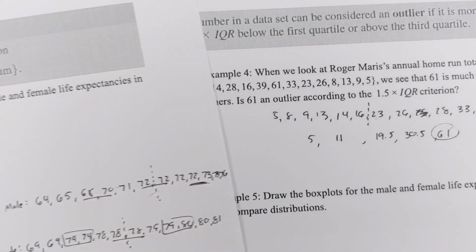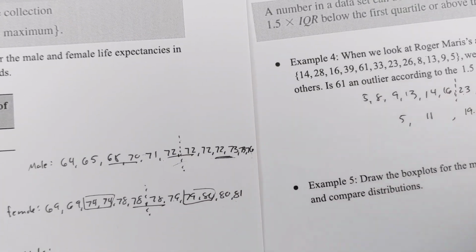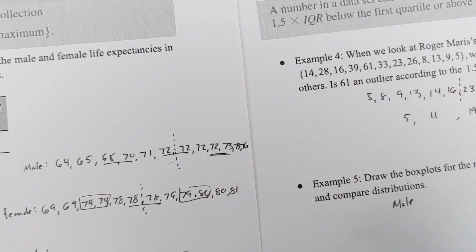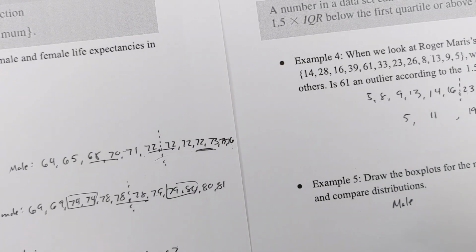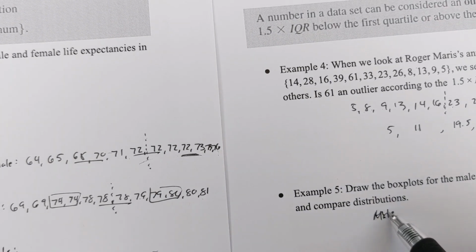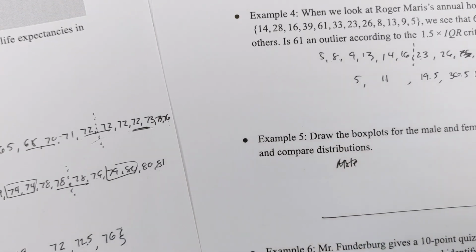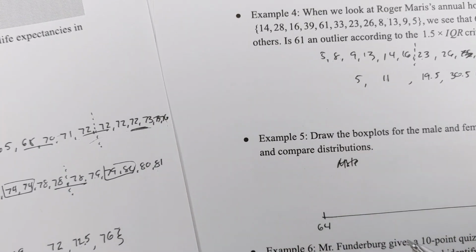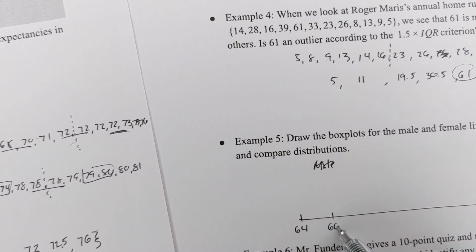So what that would look like, for the males, what we would do is put them on the same axes. The smallest value I have in the list was 64, the largest value is 81, so we'll count by twos: 66, 68, 70, 72, 74, 76, 78, 80, 82.